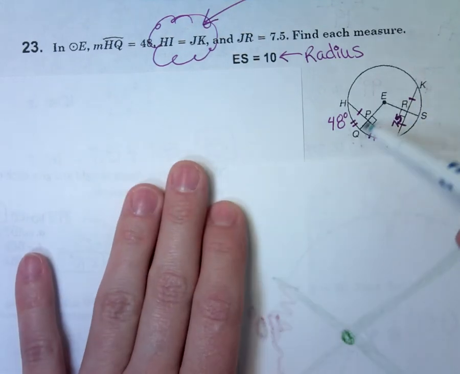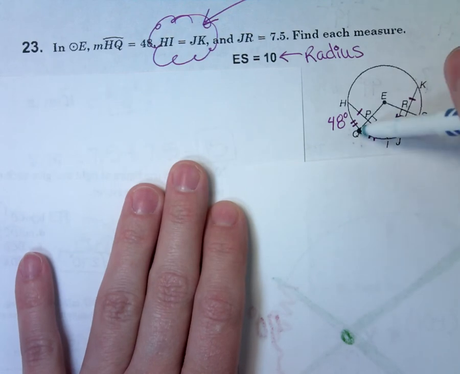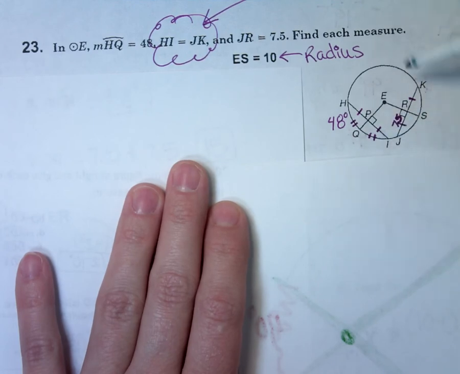I know that if I ever have a radius or a diameter perpendicular to a chord, it cuts the chord in half and it cuts the arc in half. So that's how I know that those are equal and those are equal. Same thing over here. I have a radius perpendicular to a chord, so it chops the chord in half. So I know those two pieces are equal, and I know this arc gets cut in half, so I know that piece equals that piece.